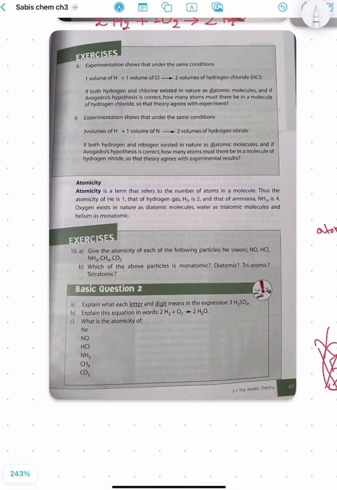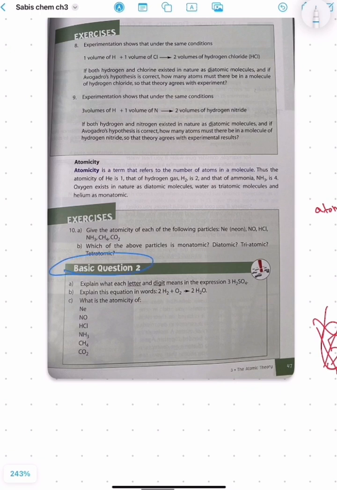Ignore them. The very last thing we have for this section is basic question number 2. Look, for A, explain the letters and digits. What do they mean in this expression? Look, we have this big number, the big number here right beside your compound. It's the number of molecules. So you have 3 molecules of this. It means that if you have glass filled with this substance, we have 3 molecules. So H2SO4, that's 1. Another H2SO4, that's 2. Another H2SO4, that's 3. Okay, so number of molecules.